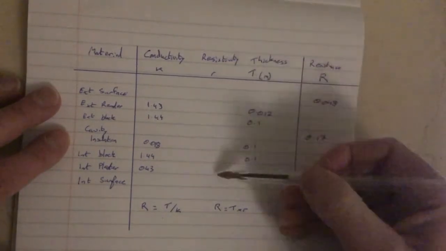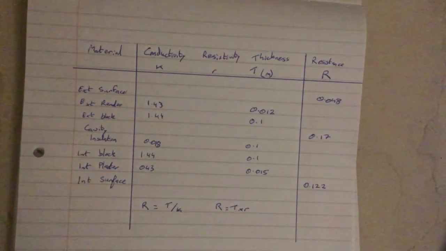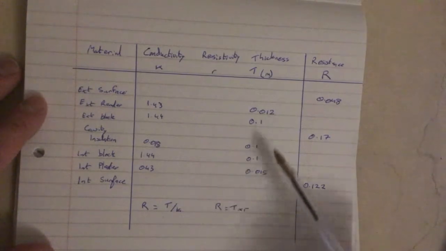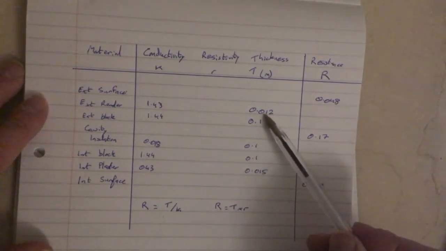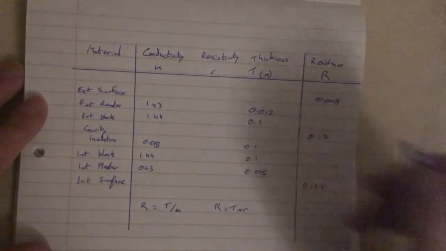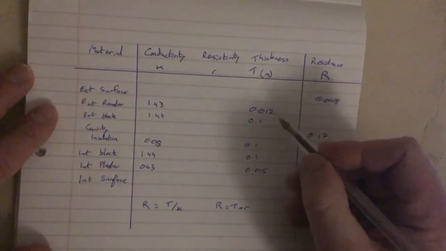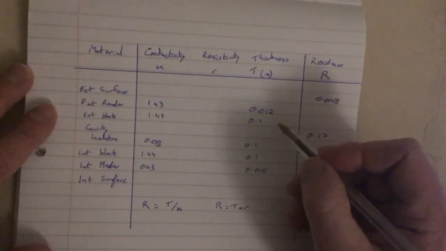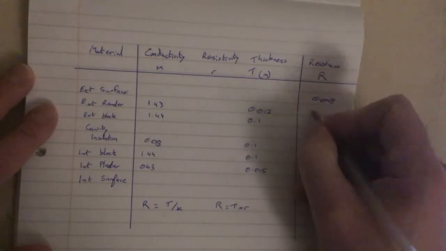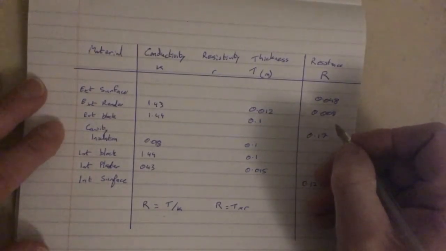Now, because we have nothing in this column today, I can ignore this section over here. Now, what I'm going to do is, for each one of my columns, I'm going to get 0.012 and divide it by 1.43. And I only really need to go to 3 decimal places. So 0.012 divided by 1.43 should give me 0.008. Now I'm taking these numbers just from the marking scheme to help me along.